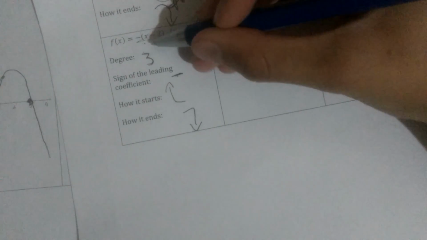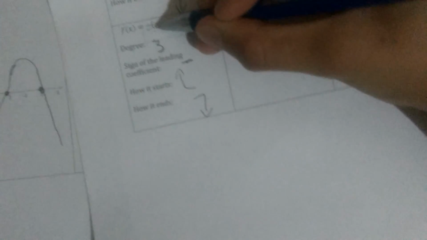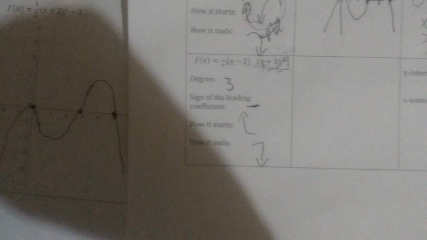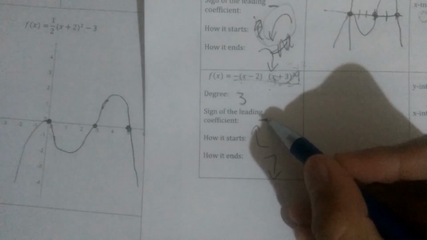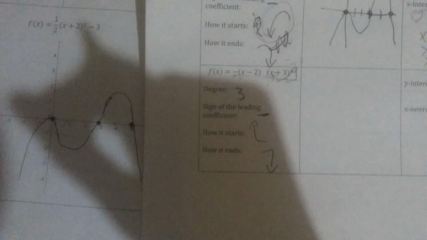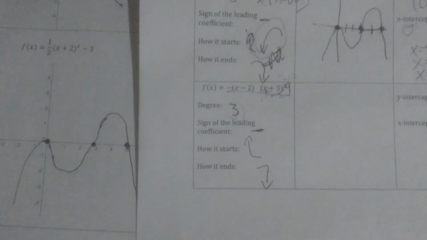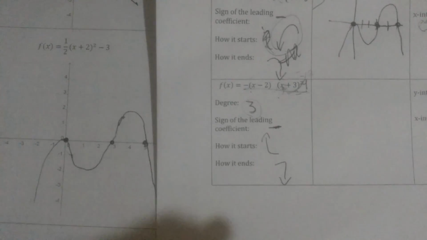The sign of the leading coefficient: this by this is positive, and by this it will be positive, but here we have a negative sign, so at the end it will be negative, because positive times negative is negative. The next thing to do is check the end behavior. It is an odd degree with a negative leading coefficient, so it will start like this and then end like this.